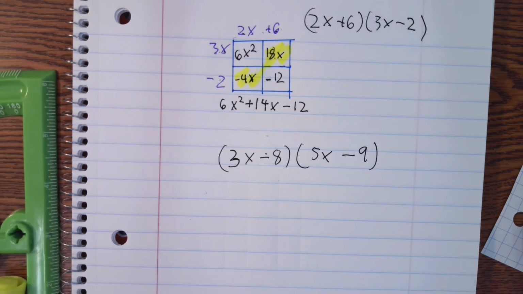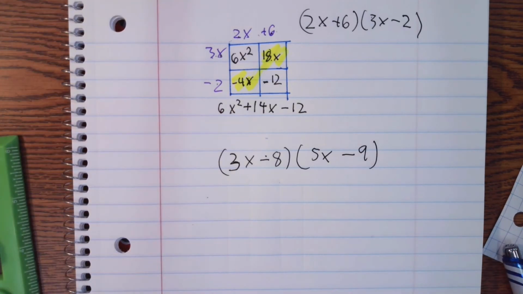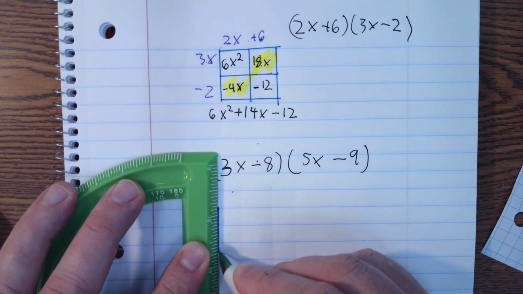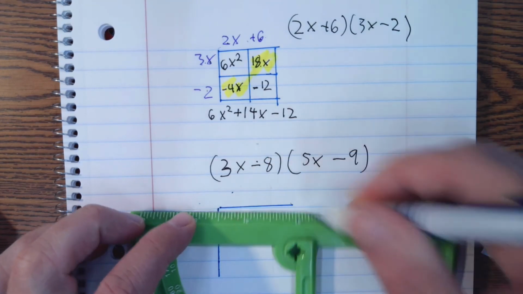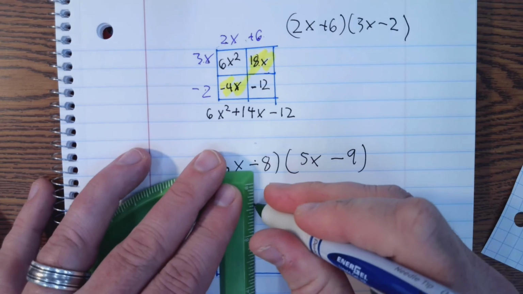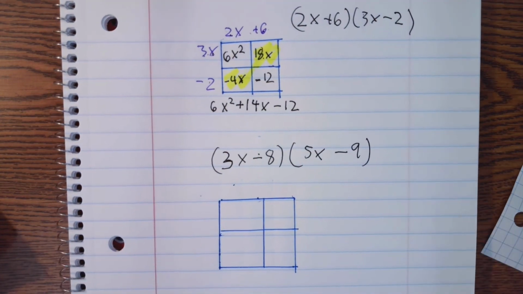Okay, see if you can set that up. That one's kind of ugly.